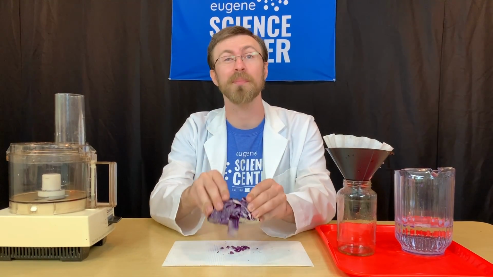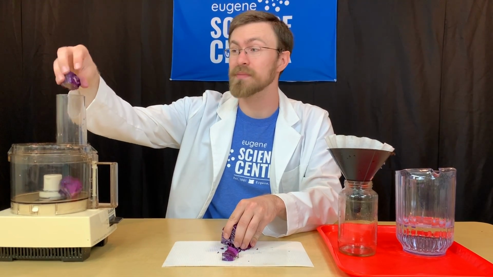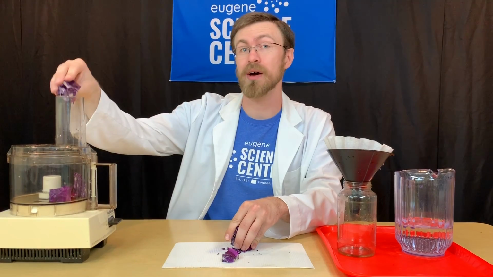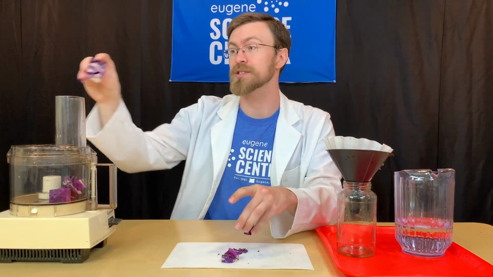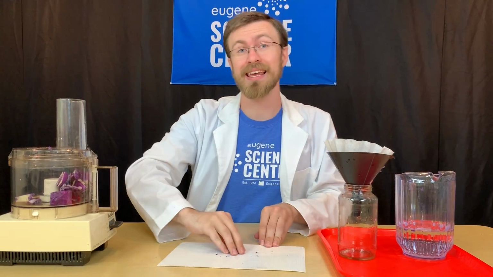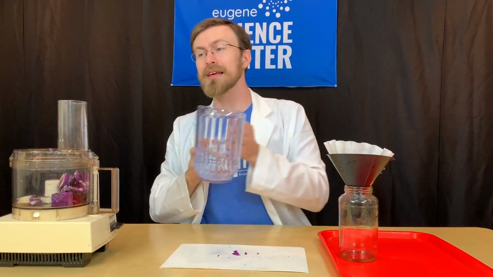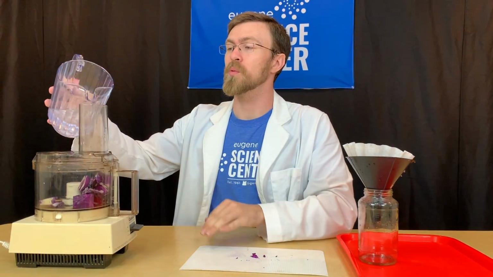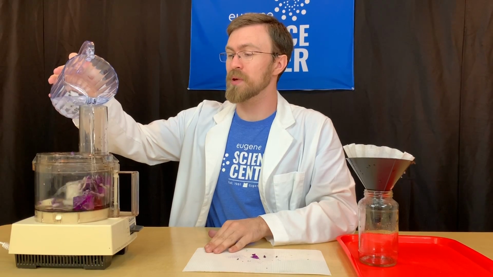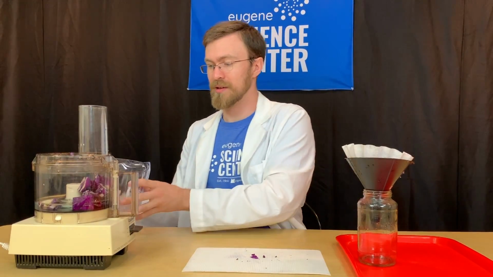So I'm putting in about 1/8 of a red cabbage here. However, you really don't need this much. This is going to make an enormous amount of indicator all on its own. And you're also going to need to throw in some water because we're going to be taking out those juices from the red cabbage, and we need a little bit of dilution. So we're going to put some water in there to pick up all those pigments.